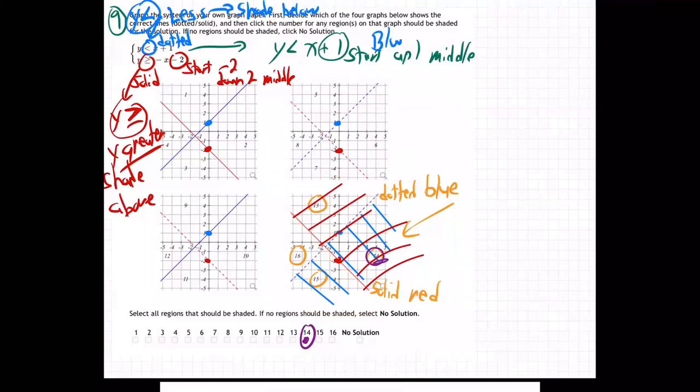So then I said, okay, so it's down here. Now, which of these 4 is it? I had to look at the shading. Y less for the blue is under the blue, and y greater for the red is above the red. So above the red, below the blue, that overlaps in this region, which is region 14. So there we go. That's how we do that.